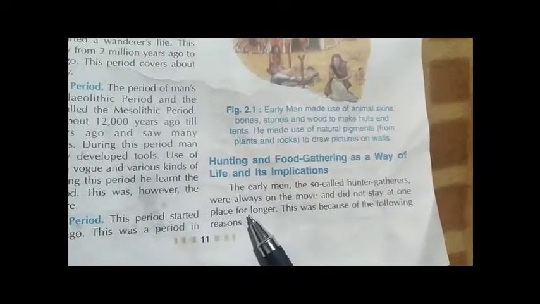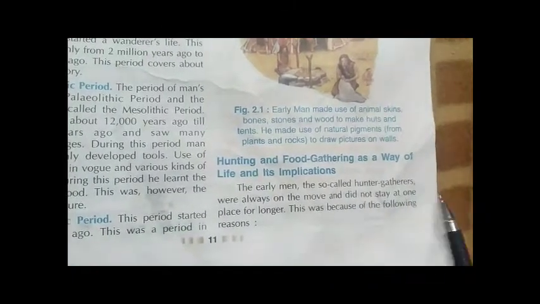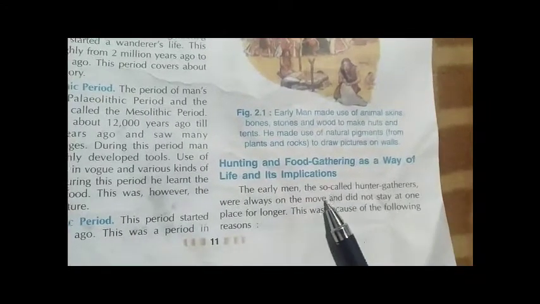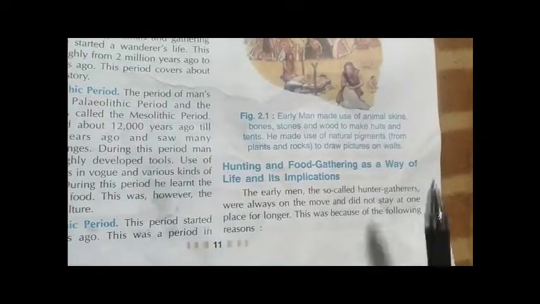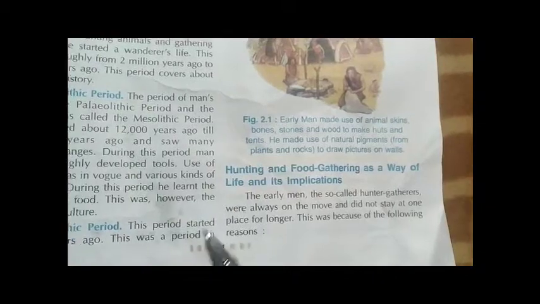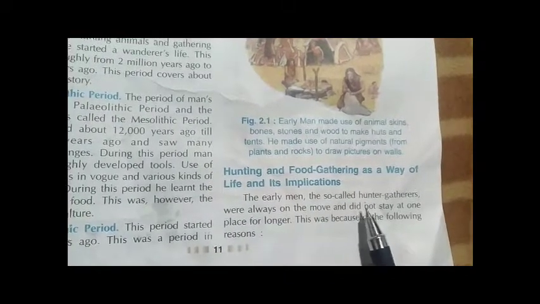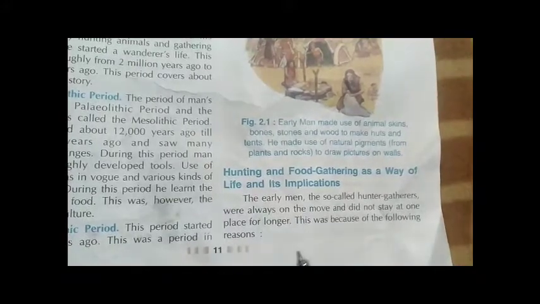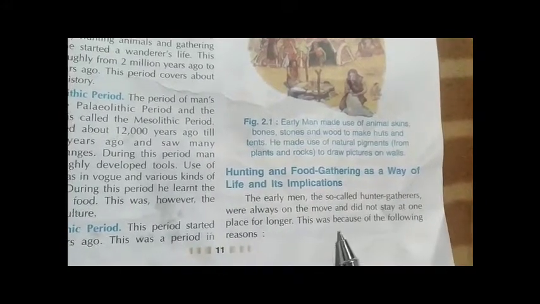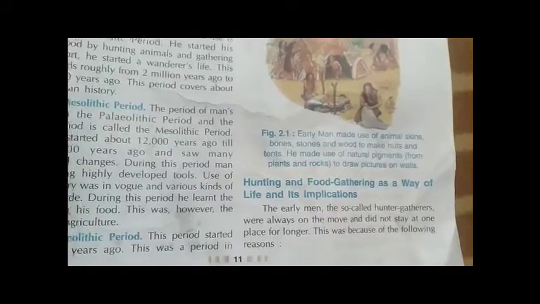And the next, hunting and food gathering as a way of life and its implications. The early men, the so-called hunter-gatherers, were always on the move and did not stay at one place for longer. They used to always move from one place to another for their livelihood, and this was because of the following reasons. So let's see that.